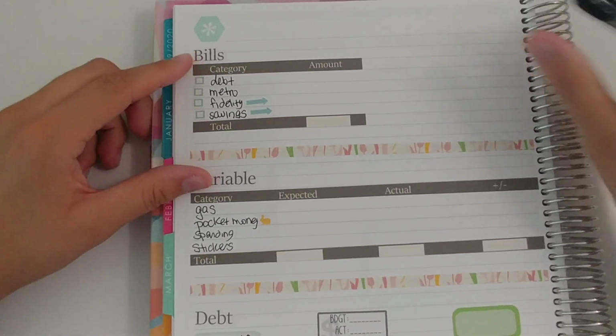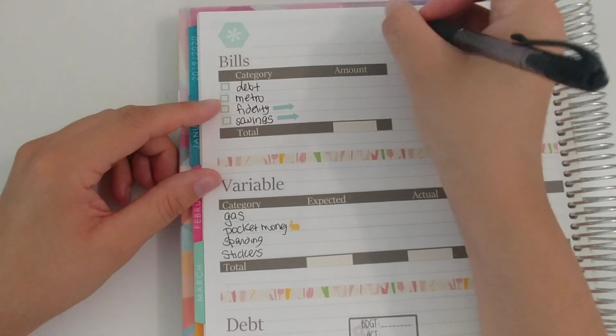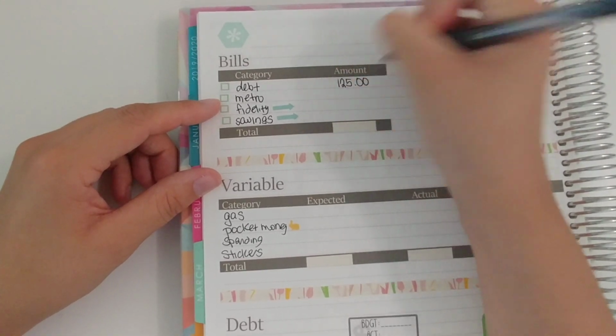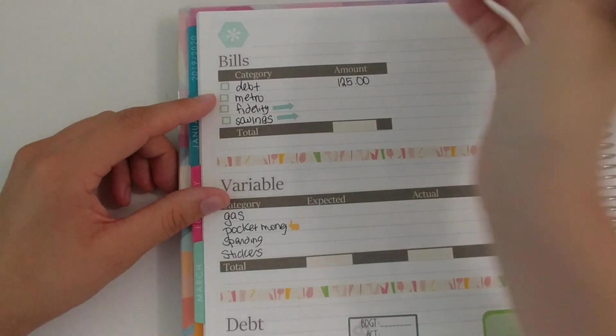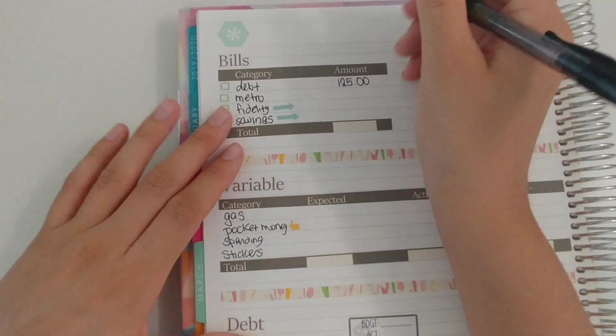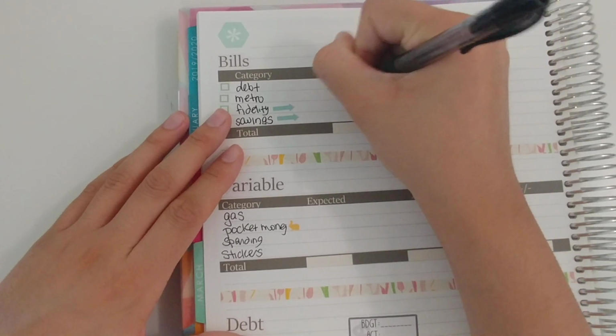So the first section is bills. These are set amounts that have a specific due date. So my debt, which I just owe my parents, I pay $125 each month. Metro is the Metro pass to get to school. Since I don't have a car, I use public transportation. And I buy the monthly pass since it's cheaper. And that is $56.25.